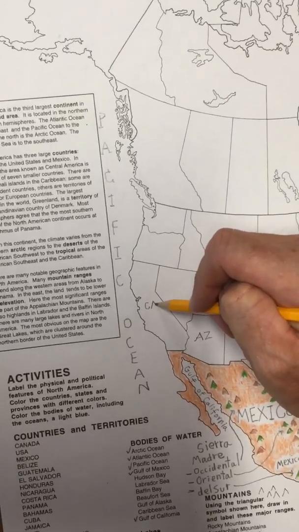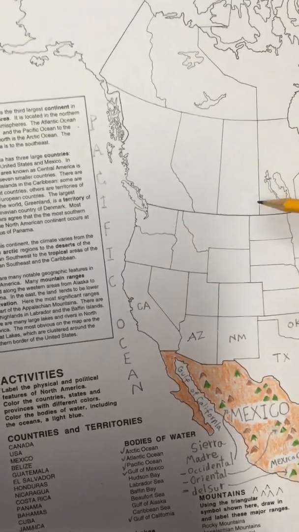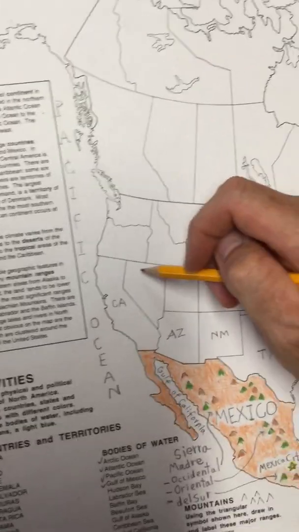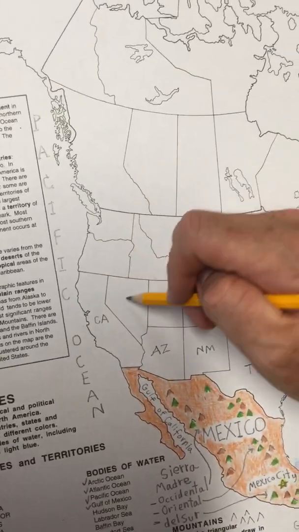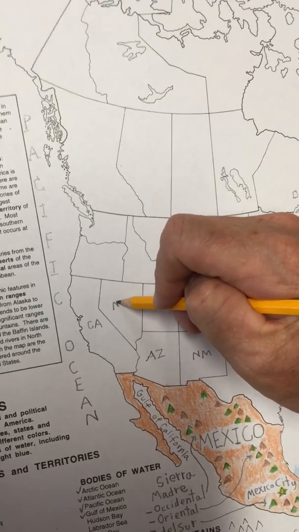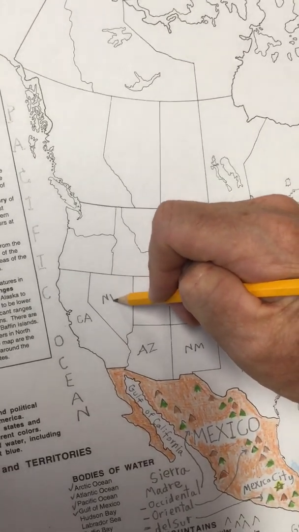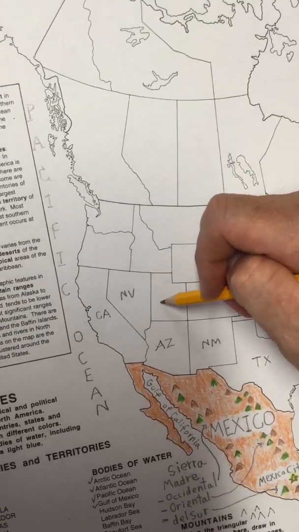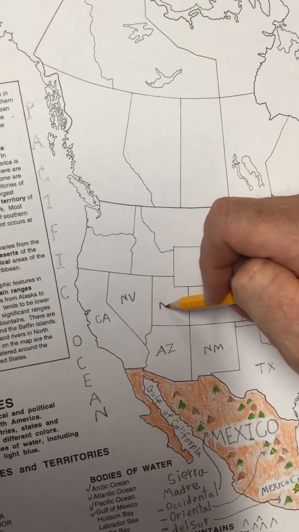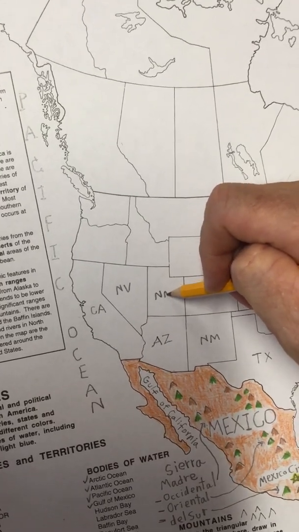California, CA. Okay, Nevada, that would be NV. These are the abbreviations that the post office uses. 2 letters.